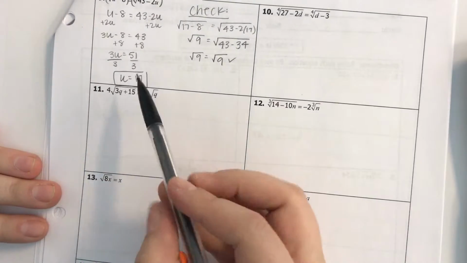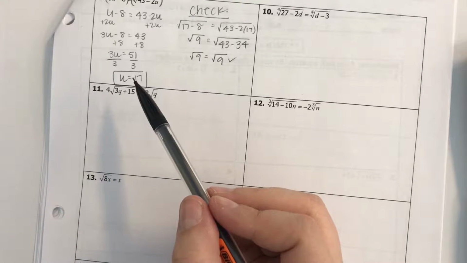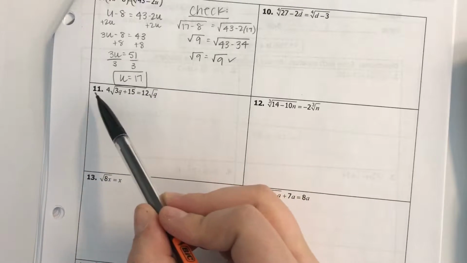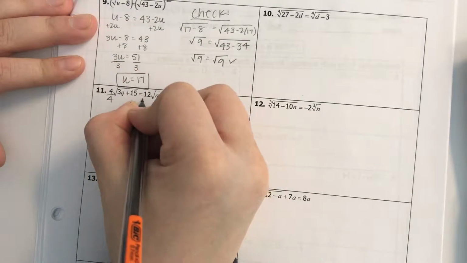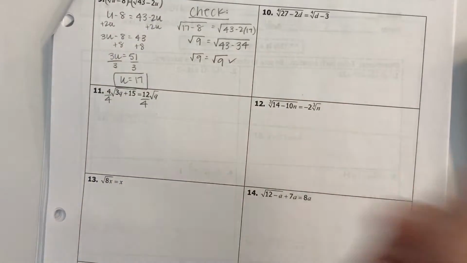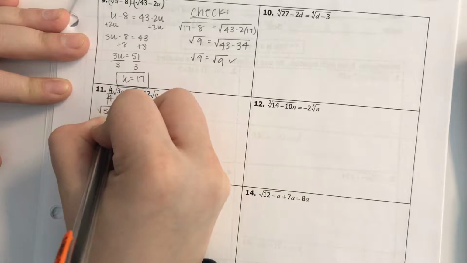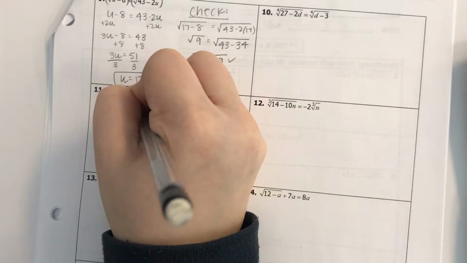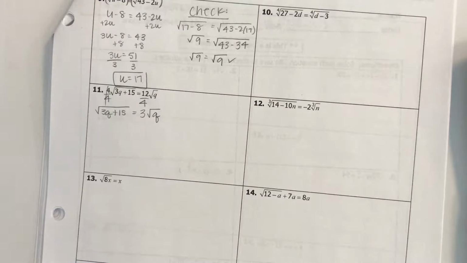All right, so this time we have numbers in front of both radicals. You're not going to be able to get rid of them, but you can move them all to one side. So what I'm going to do is, since I know 12 is divisible by 4, I'm going to divide both sides of the equation by 4 to move all the numbers onto one side. So all I have left on the left is radical 3q plus 15 equals 12 divided by 4 is 3, square root of q.